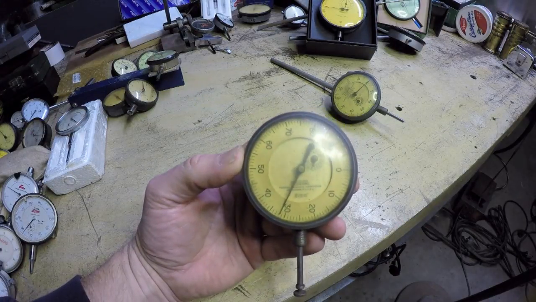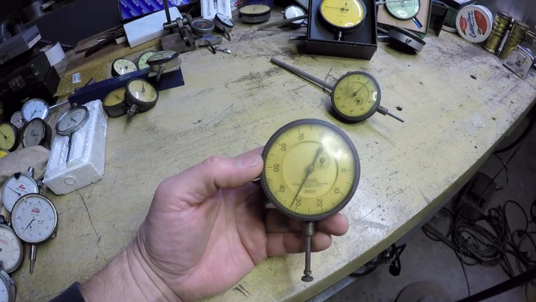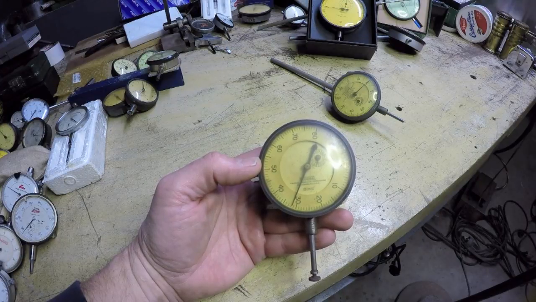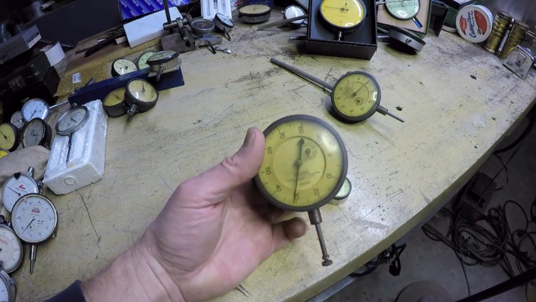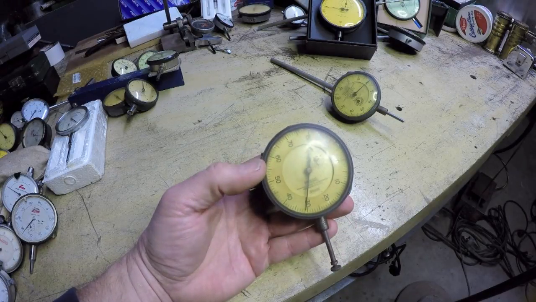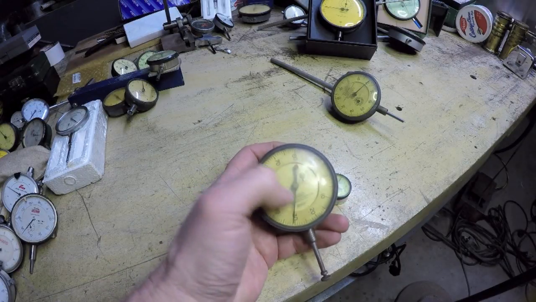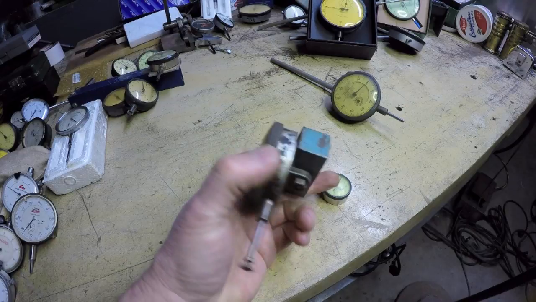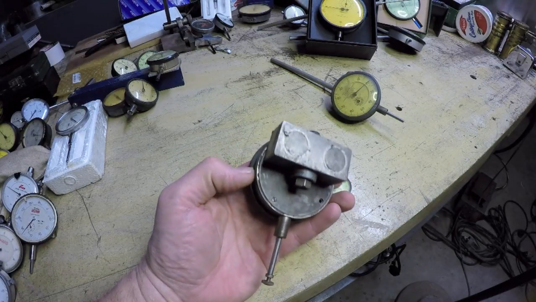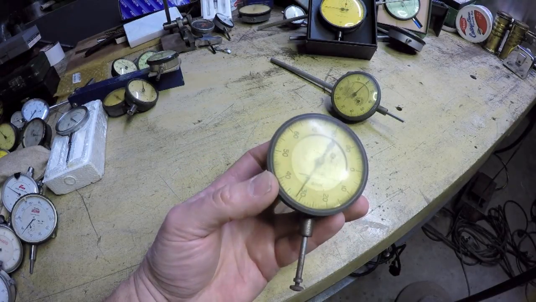So this is a little bit larger than the standard 2-inch dial face, and the other thing that's interesting about this one is that it is marked 0.01 millimeter. So this is actually a metric indicator, and it still works fine. Could stand to be cleaned up and maybe have a new crystal here, this plastic piece. And this one came with this magnet on it, which actually makes it kind of handy. So if I decide to sell this one, I'll probably steal that magnet for myself.